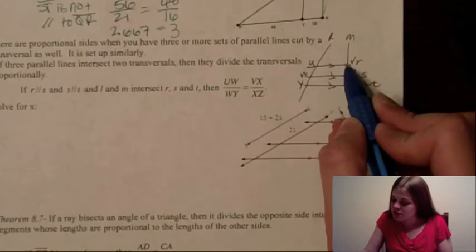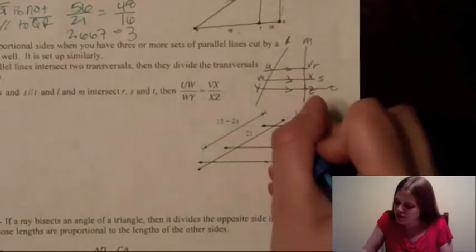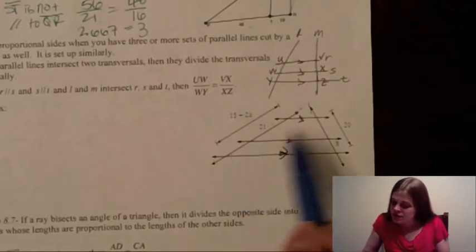So this over this is proportional to this over this. Notice all three of these are parallel, so we're okay for the setup. Oh, I missed that arrow. So this over this is going to be proportional, and this over this is going to be proportional.